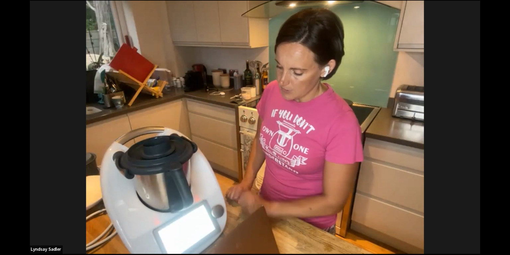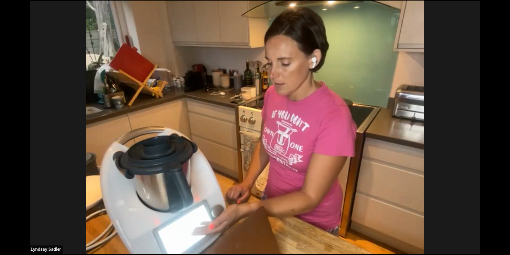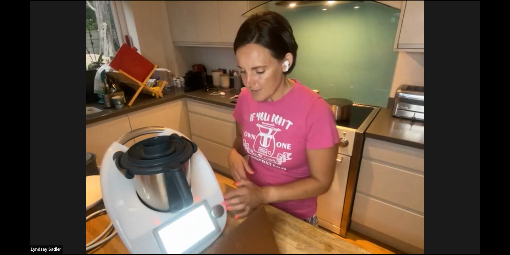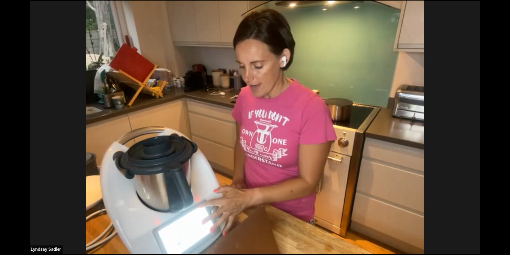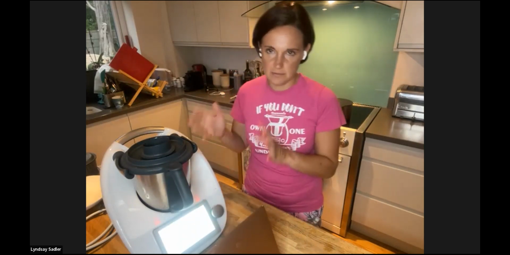Scrape down the sides, put your simmering basket on the top, then it's going to cook it. So you've got 5 minutes on the clock. Varoma, speed 2. So you can see that every single step of the recipe takes a lot of the chore out of cooking and just makes it really, really quick and easy to run through. So, for a busy mum like me, I absolutely love my Thermomix.